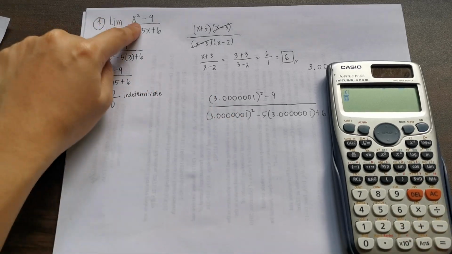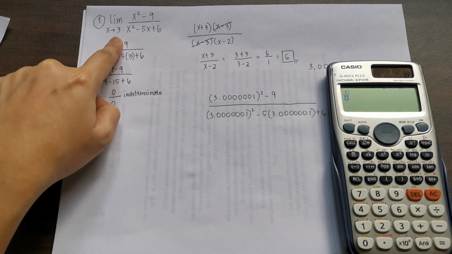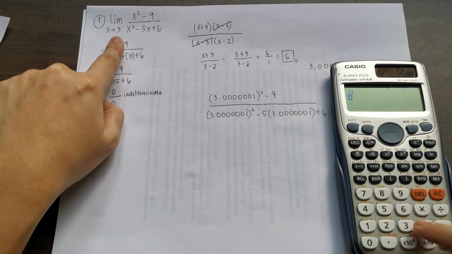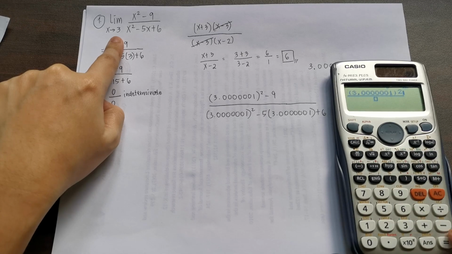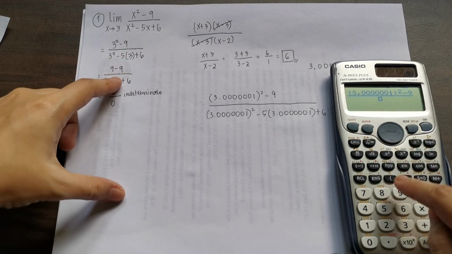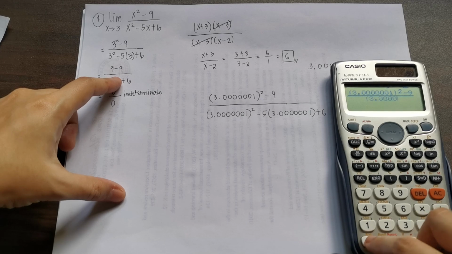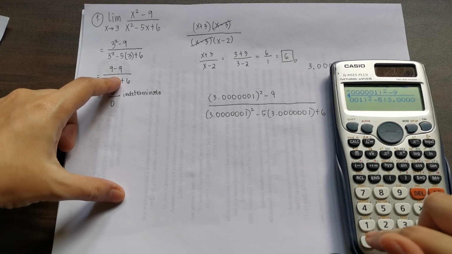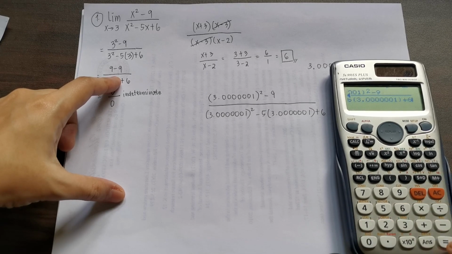Lahat ng x ko dito, pinalitan ko nitong bago kong approaching value. So, pang shortcut lang to guys, ginagawa ha. So, magiging 3.0000001 squared minus 9 over 3.0000001 squared minus 5 times 3.0000001 plus 6. So, ang lalabas sa sagot is the same with our answer earlier, which is 6.